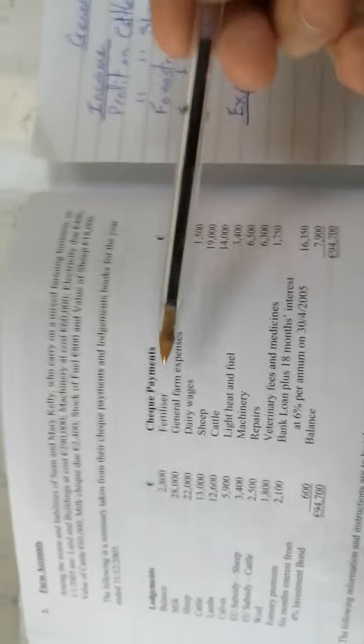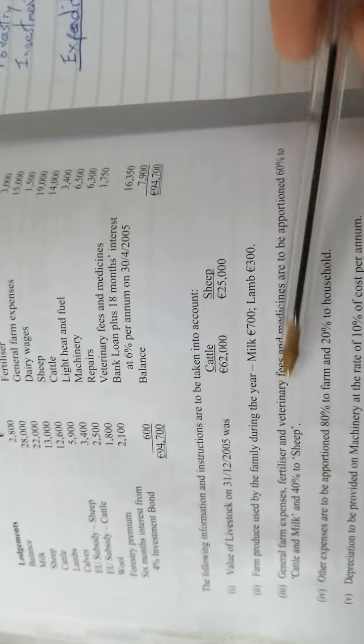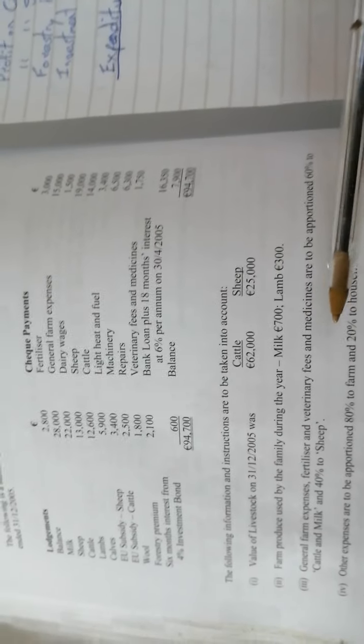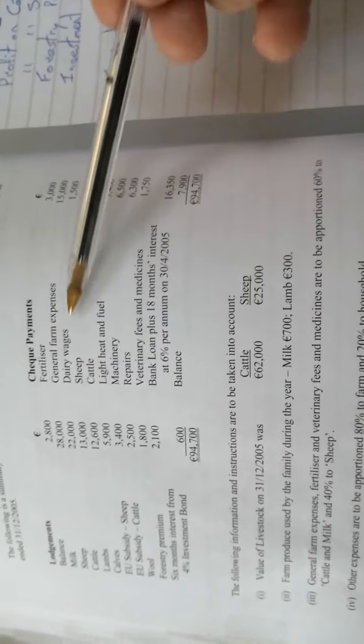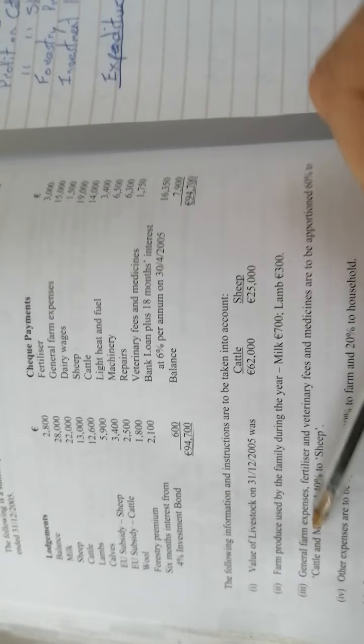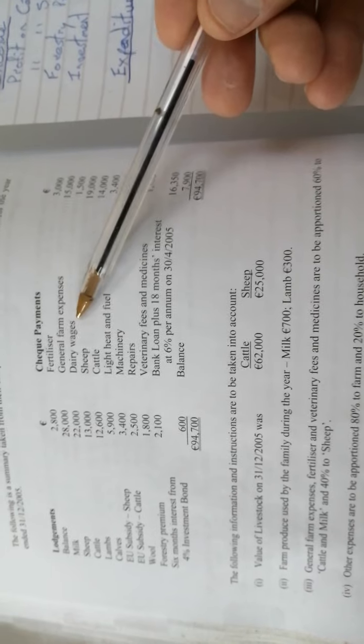Maybe we'll just look for the expenses first, and then we'll work out what the figures are afterwards. So if we try and identify fertilizer, well, we've already included fertilizer and veterinary fees, 60 and 40%. So 100% of those expenses have already been included in your cattle and sheep accounts. Okay, so we can ignore fertilizer. General farm expenses, well, did we have that in our cattle and sheep? General farm expenses, we did. So we can ignore that also. Dairy wages, well, that's just to do with cattle.